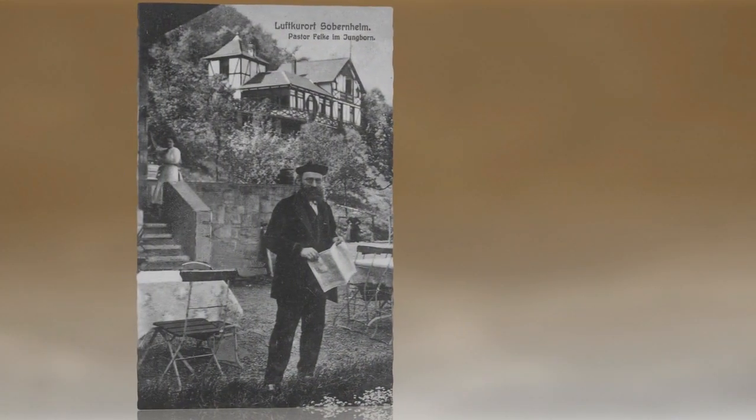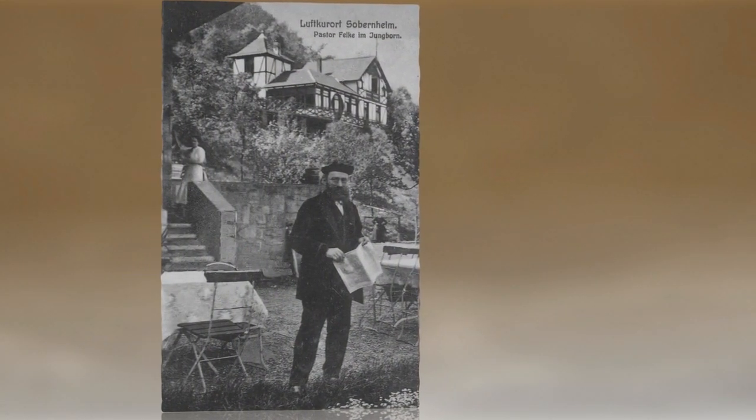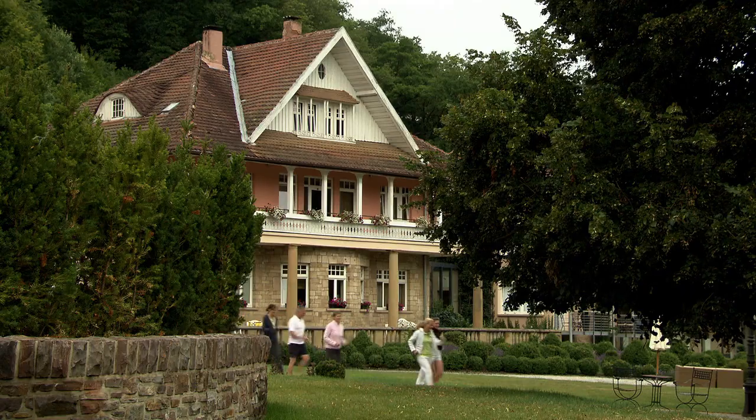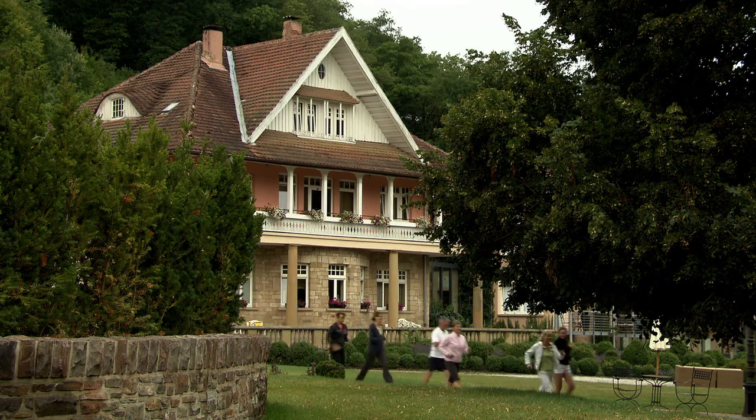In 1915, Pastor Felke followed my grandfather to Sobenheim. He lived in the city and would come here to Kurhaus Donau in the morning with patients from Sobenheim to instruct them in friction sitz baths and calisthenics. And then he would drink tea with the guests in front of the tea house that is right next door, and then would go back into the city to see patients. Thus, Felke was able to practice here in peace.